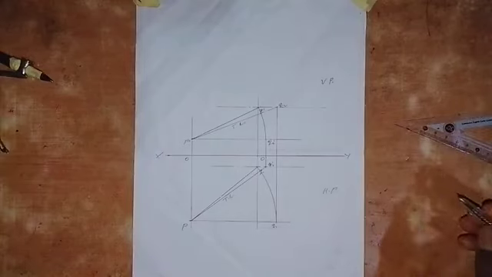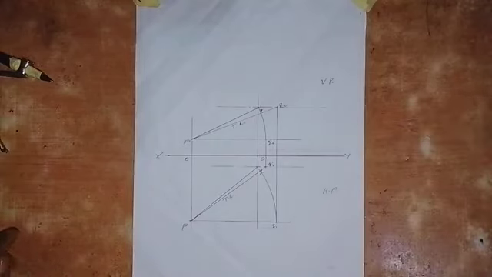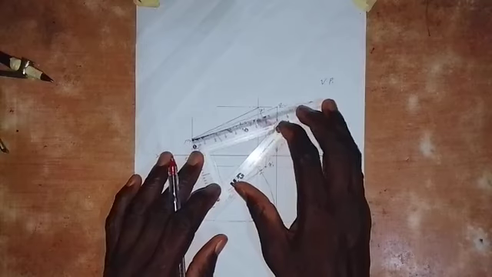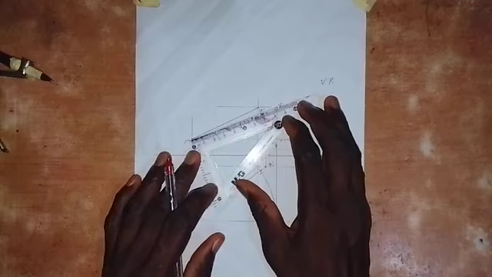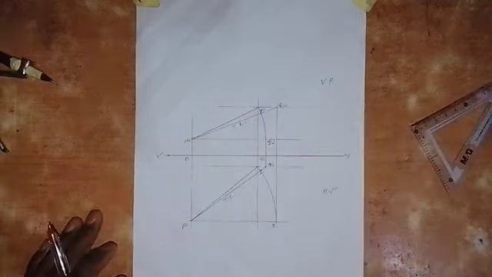That's Q2 as we have here. So let's take the measurement of P prime and Q2. What is the distance? This distance, as I can see here, is about 85 millimeters.